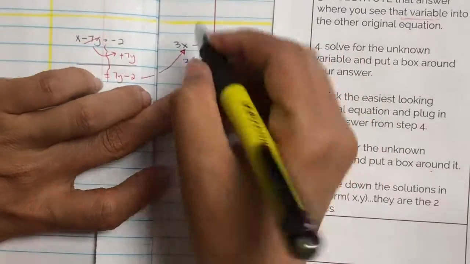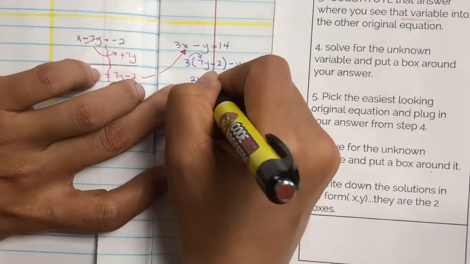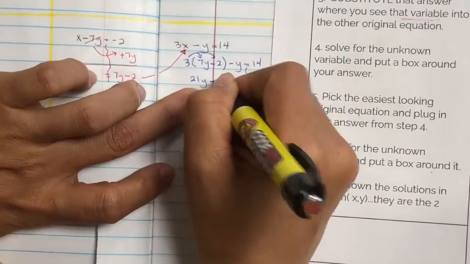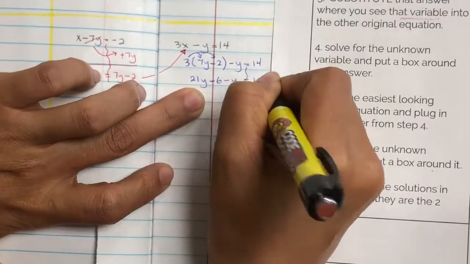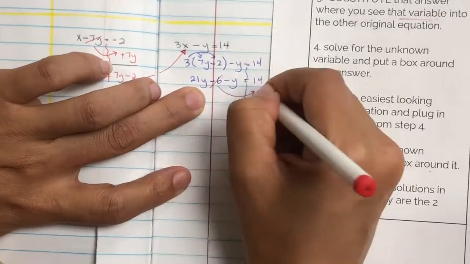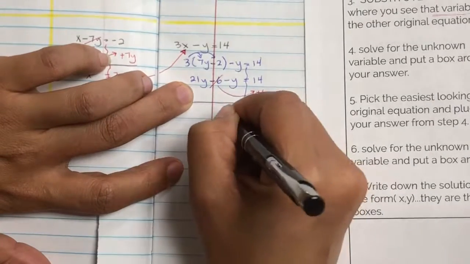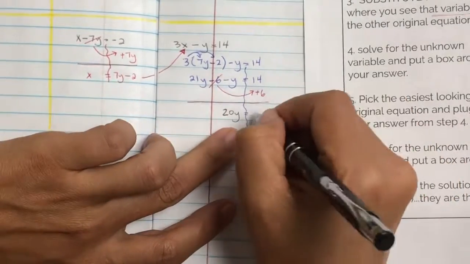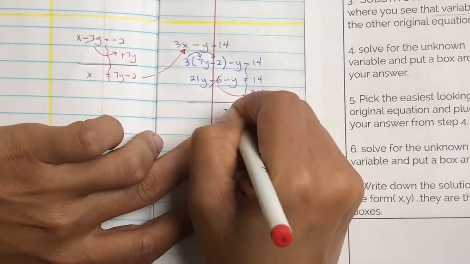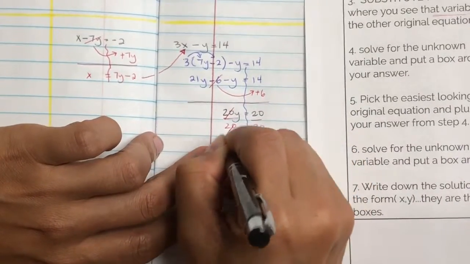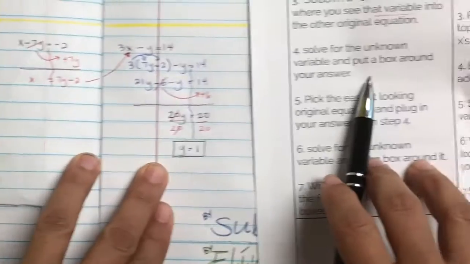And solving for that, I'm going to distribute. So it's going to be 3 times 7 is 21y. 3 times negative 2 is negative 6. Bring everything else down. Take the negative 6 to the other side, it becomes positive 6. So 21 minus 1 is going to be 20y. And then 14 plus 6 is 20. Divide both sides by 20. I'm going to get y is equal to 1.